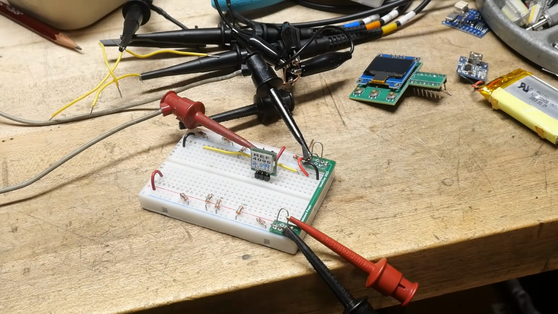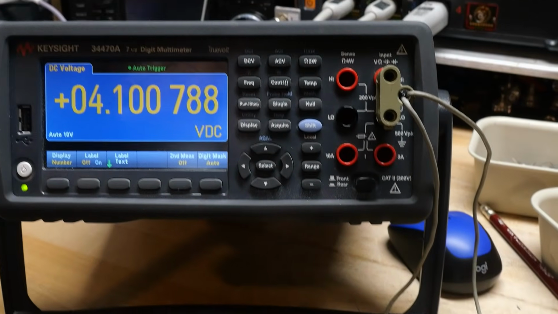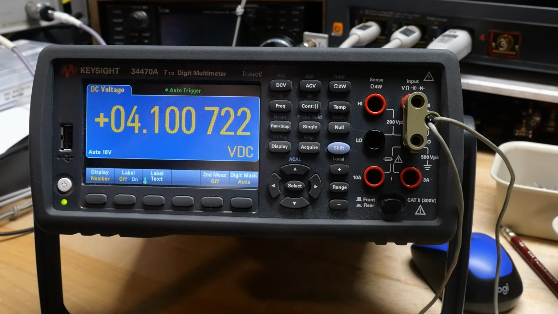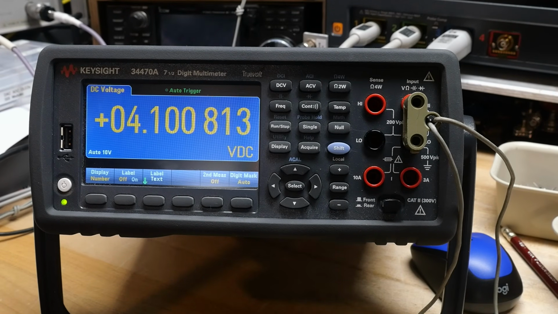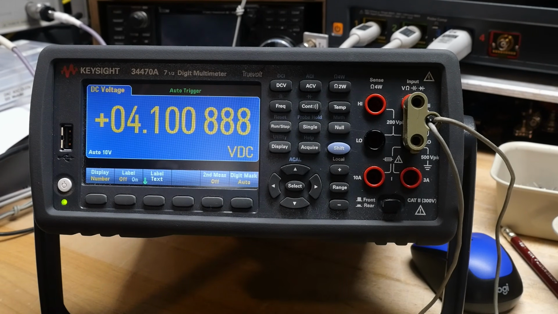Okay, I've got it hooked up here on the bench, inputting 5 volts, and it should output 4.099. It's handwritten on the part. So let's take a look. Not quite. Not quite. This one's a little high. You know, and it could be temperature where they measured it, or aging, or who knows. But it's almost 4.101 instead of 4.099.